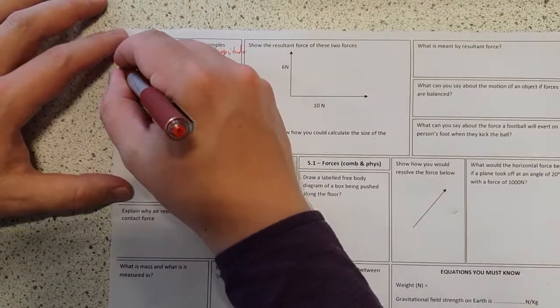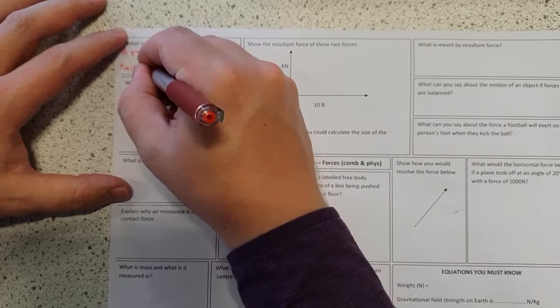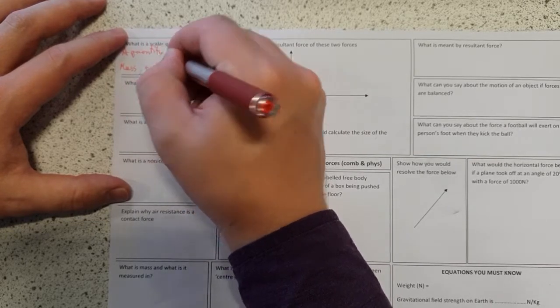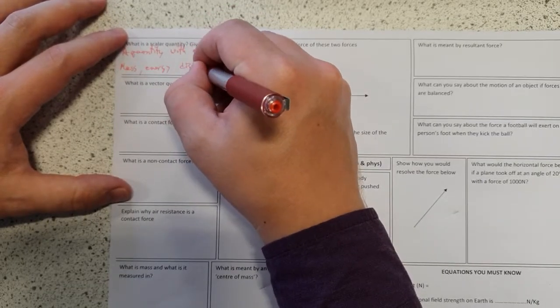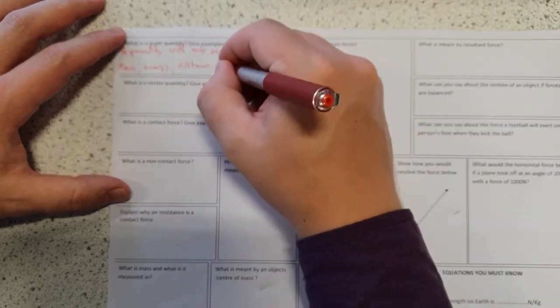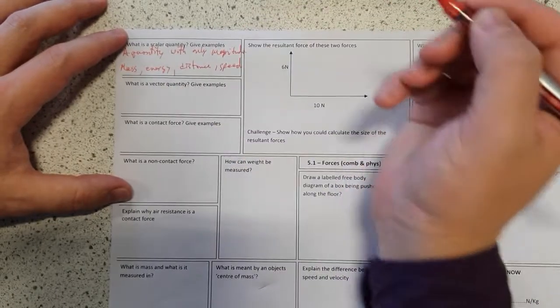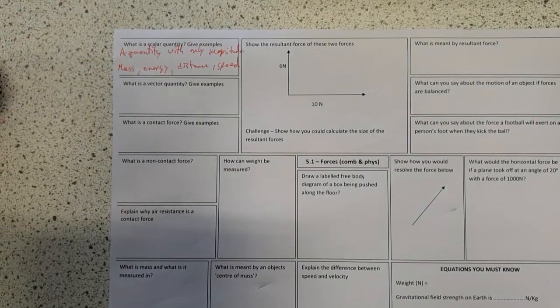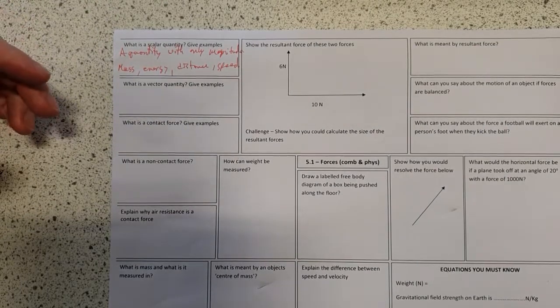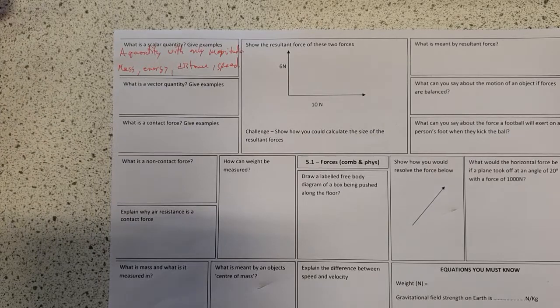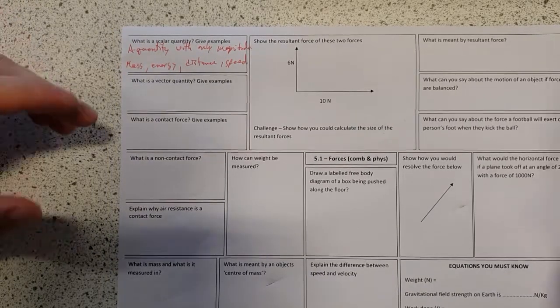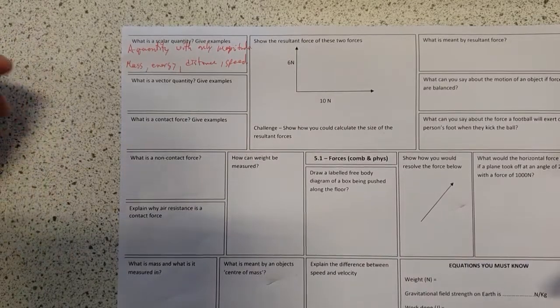Some examples are mass, energy, distance, speed. And there are a lot of other examples as well. Volume, area, numbers of things. Those are all quantities that are just scalars.